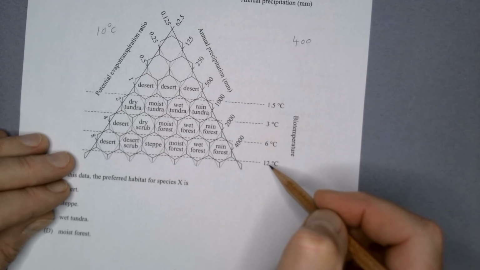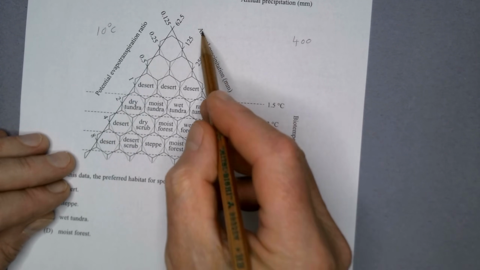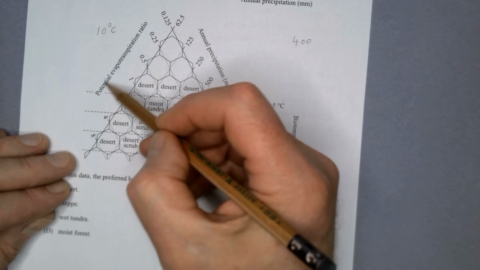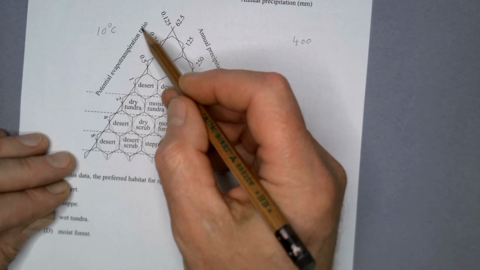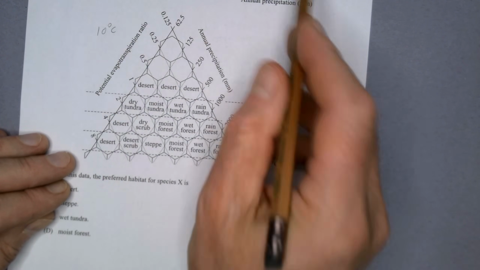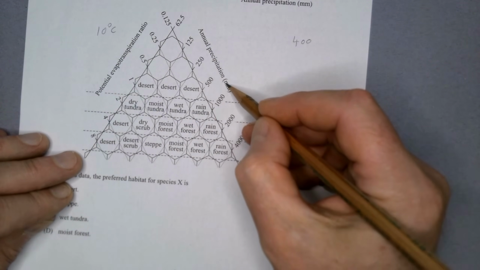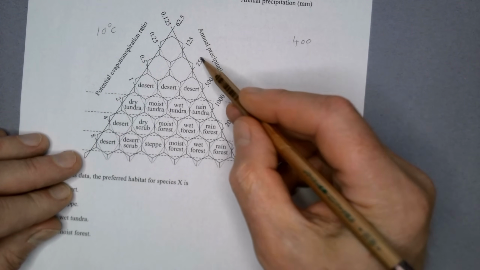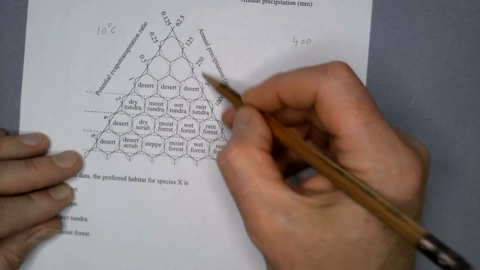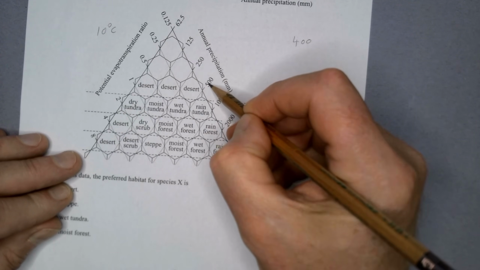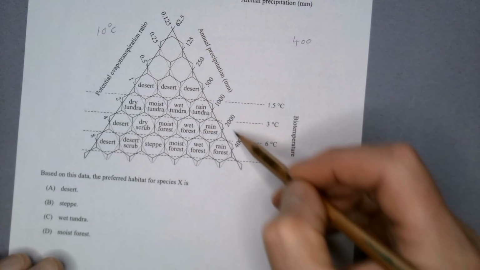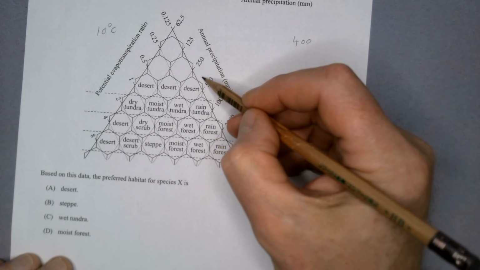We have annual precipitation and potential evapotranspiration ratio. We don't really have anything here that needs the ratio, so we're just going to look at annual precipitation. We want to be in the 400 zone, so it's going to be this one here, in between 250 and 500. It's increasing downwards here.